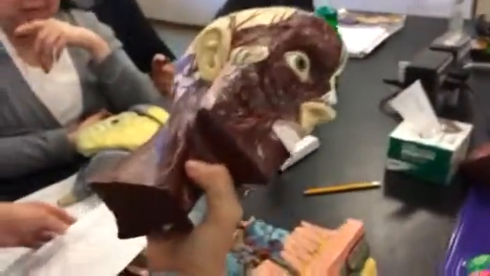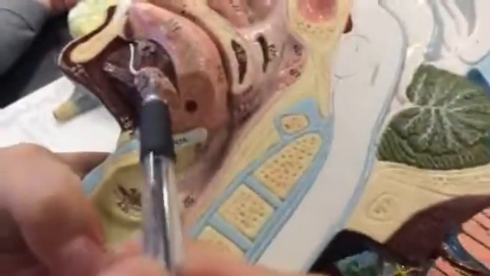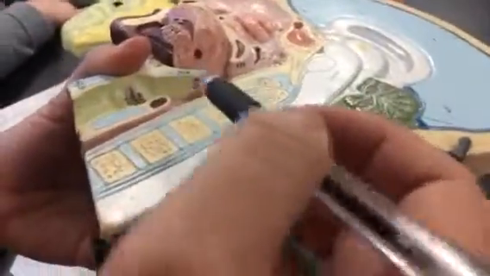Alright, so we have the salivary glands first. We have the parotid gland right next to the ear. We have the sublingual gland, which is underneath the tongue. The submandibular gland. We have the tongue here. We have the esophagus, which is posterior to the larynx, and this goes all the way down to the stomach.